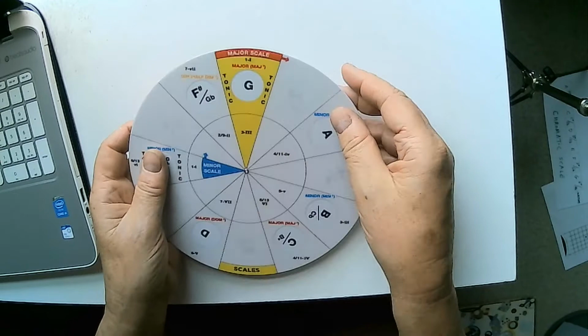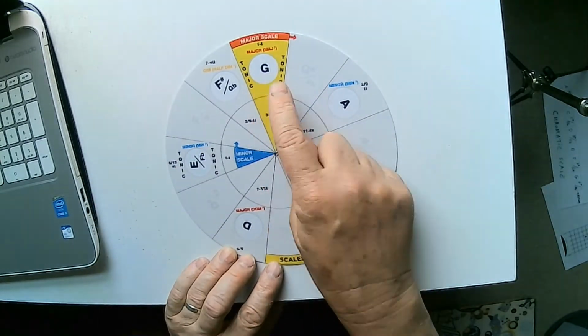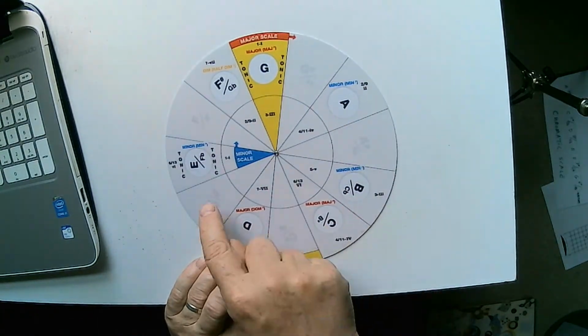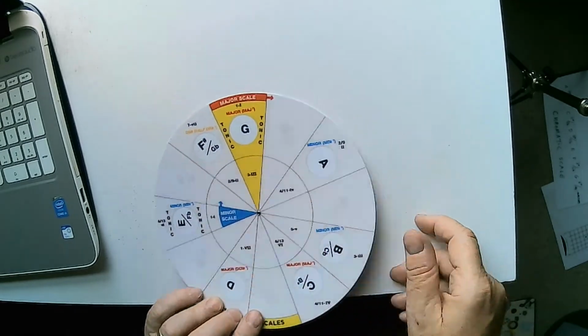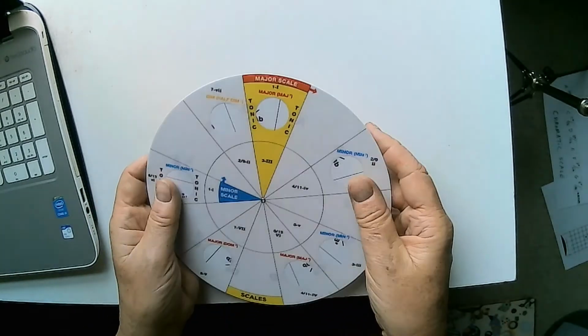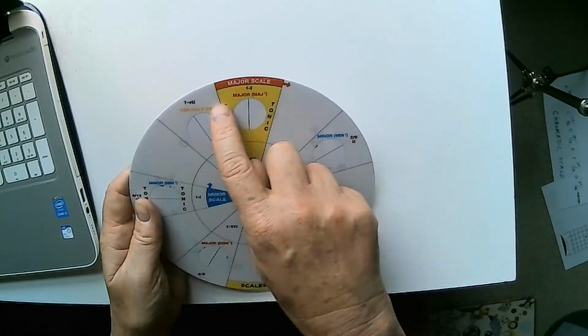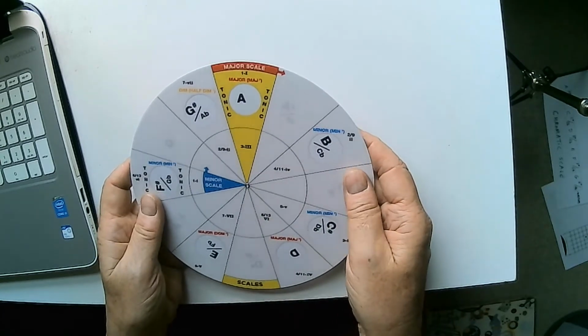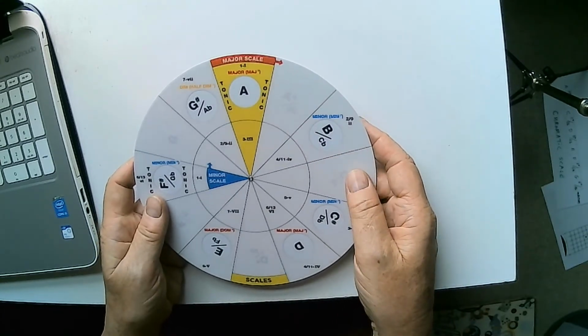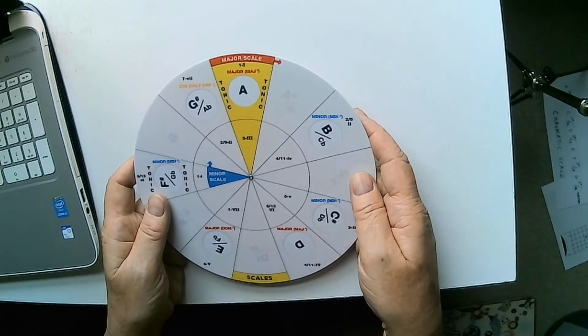The next one, key of G, G major: G, A, B, C, D, E, F sharp, back to G. So that pattern there can be rotated. The arrangement of gaps and notes doesn't change. So as well as the major scale, this device shows a lot more stuff.